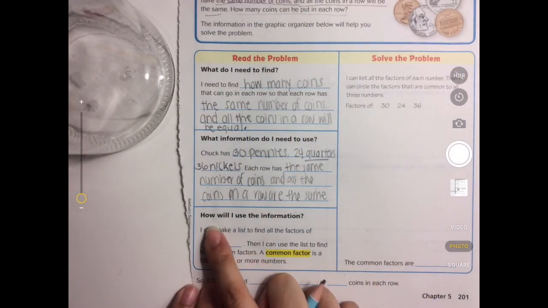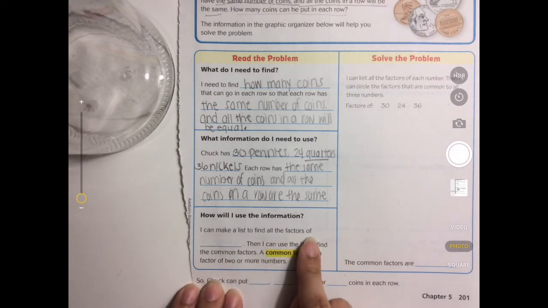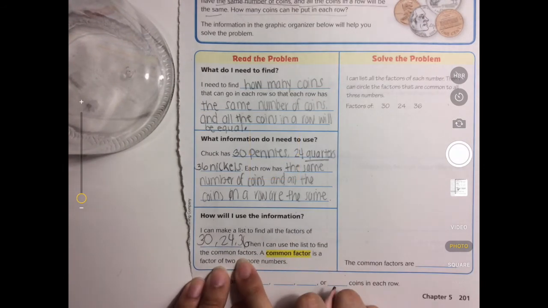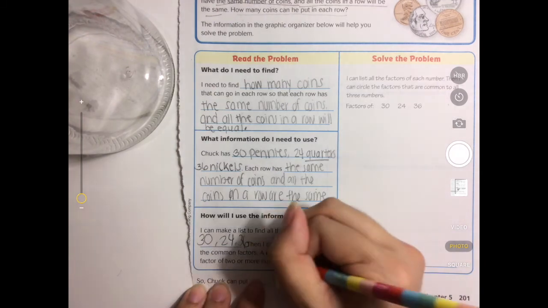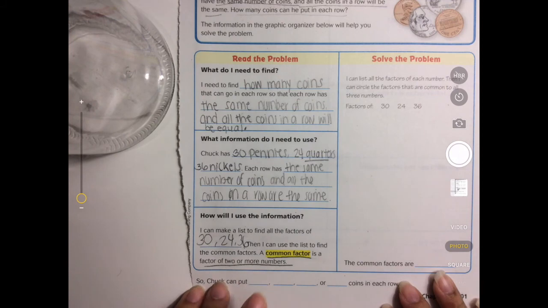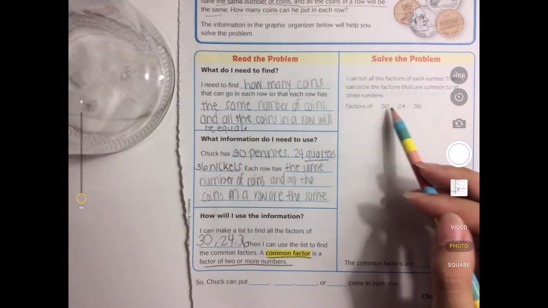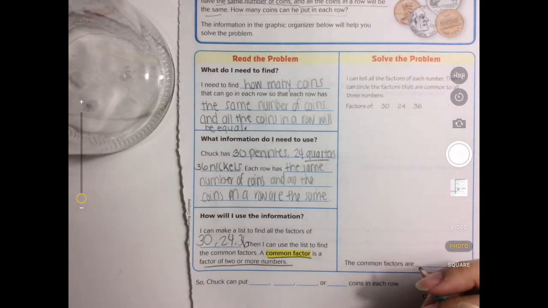And this bottom part, how will I use the information? I can make a list to find all the factors of, what are our numbers again? 30, 24, and 36. Then I can use a list to find the common factors. A common factor is a factor of two or more numbers. So this is our vocabulary word for this one, which is what I said earlier. Things that the numbers will have in common. So let's list the factors for each of these numbers. We did this in our last lesson, so it should be easier now.